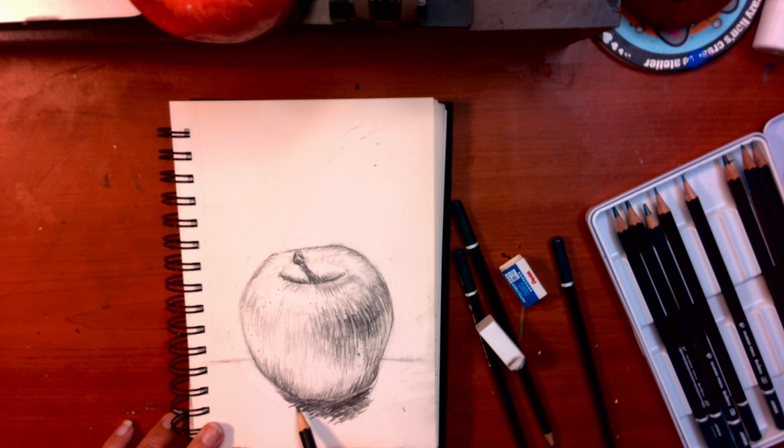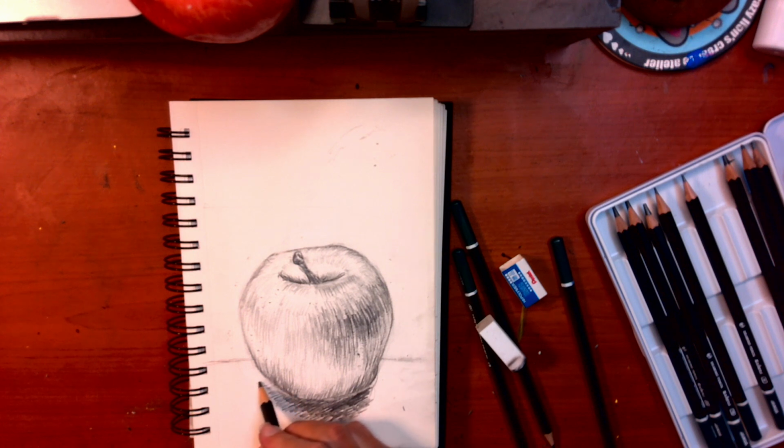Like that. Shorter brush strokes. I mean pencil strokes. Brush strokes. Where's my brain today?